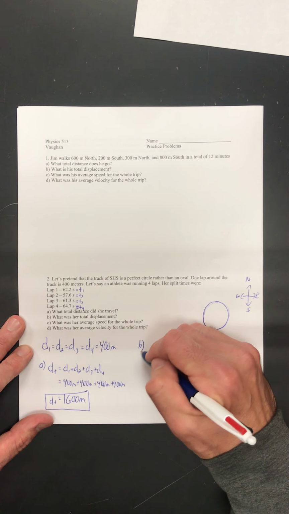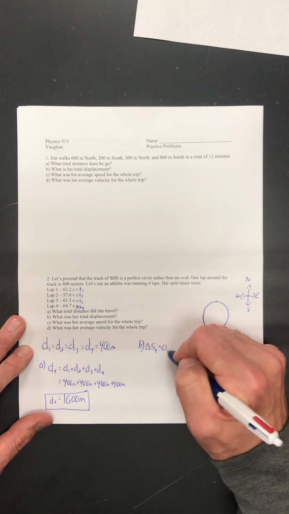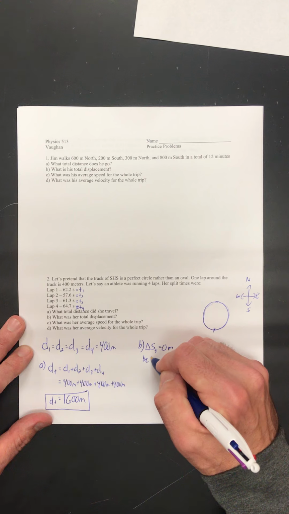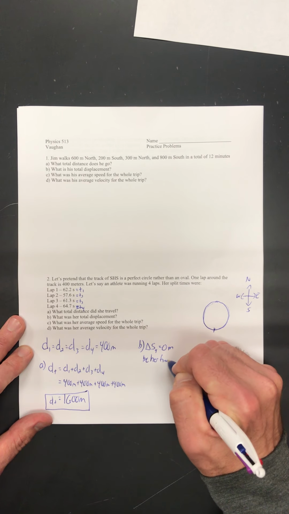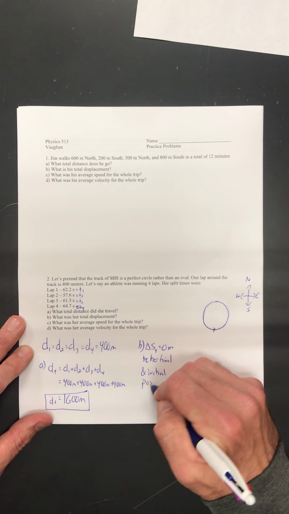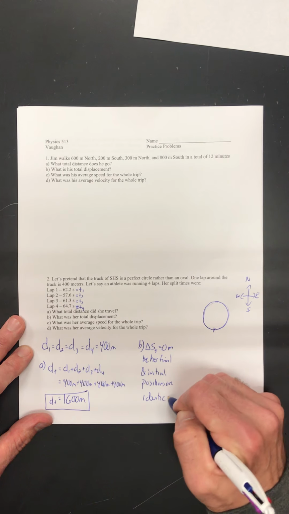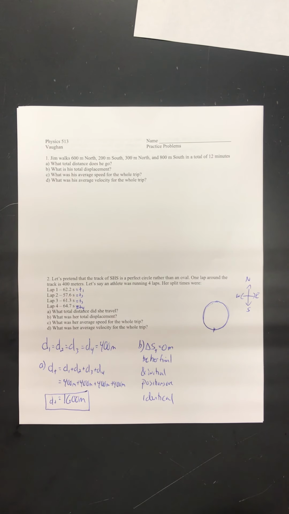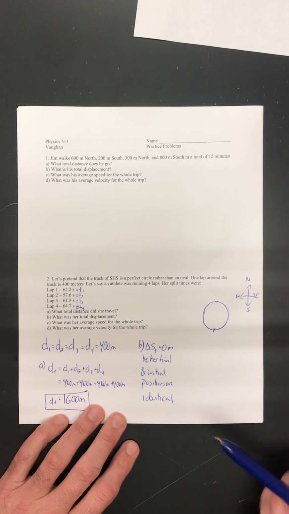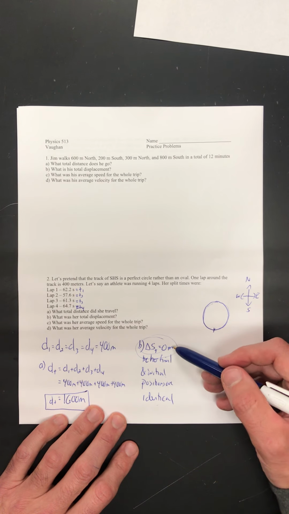And then for part B, what's your total displacement? I would say delta ST is equal to 0 meters. And the rationale is very simply because her final and initial positions are identical. That's all. I don't have to do any more work because that's definitely true. There's no math involved to prove that, but I needed to state the fact that allowed this to be true.